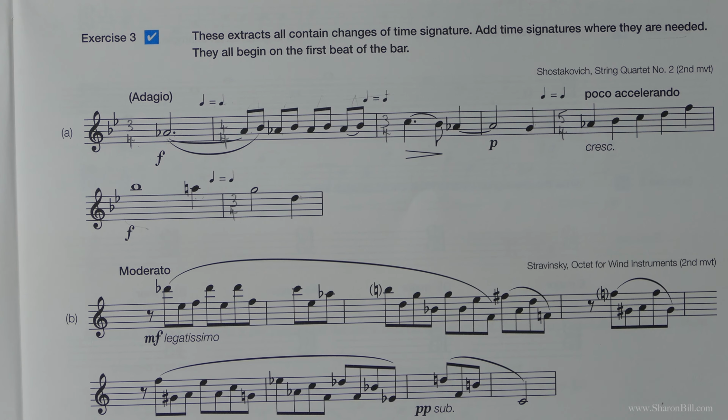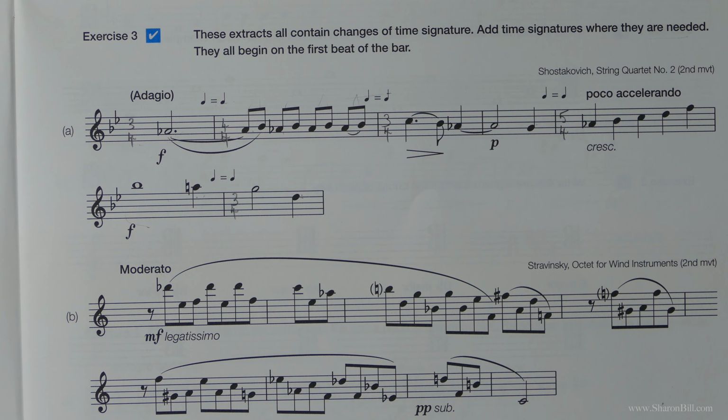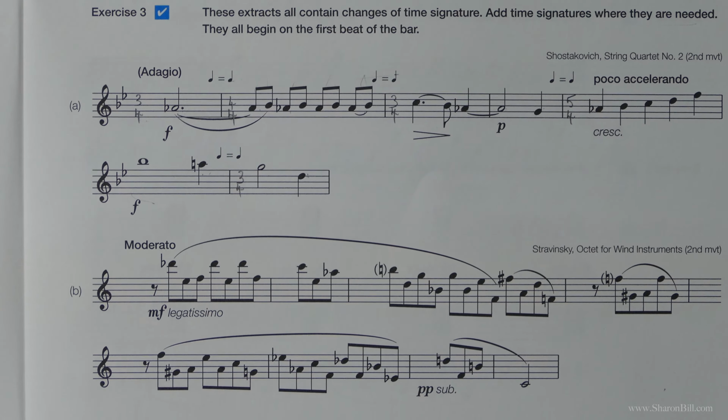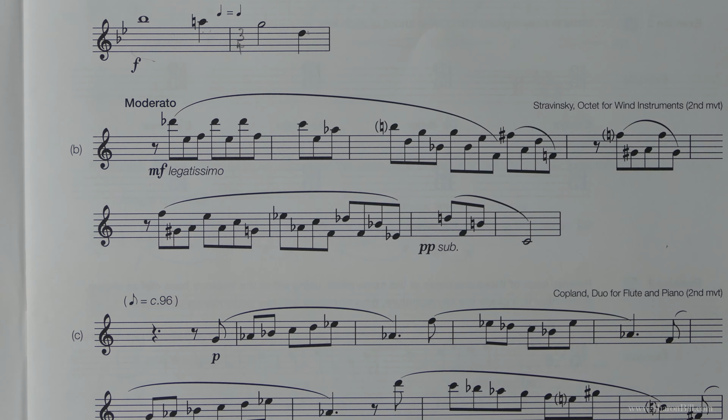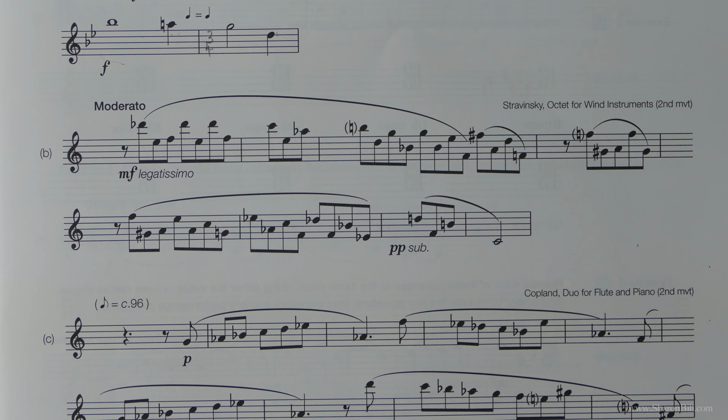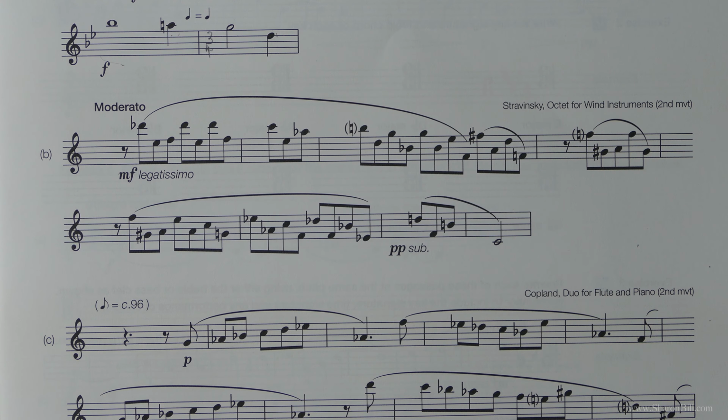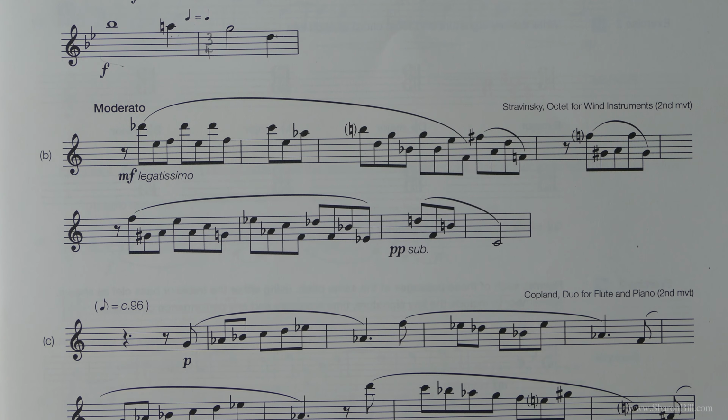If you haven't had a go already, just have a crack at these next 2, exercise 3, B and C, and then we can try these together. So if you've not had a go, do so now, and then come back to the video when you've had a go.